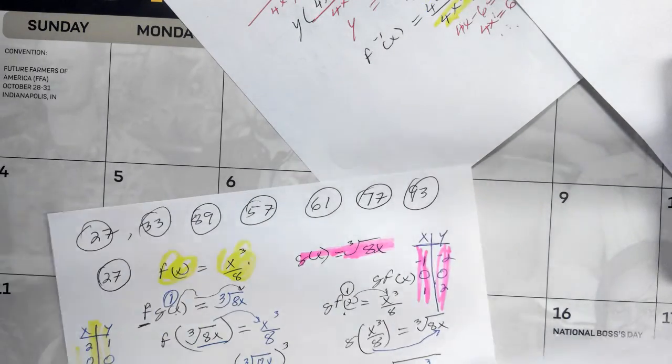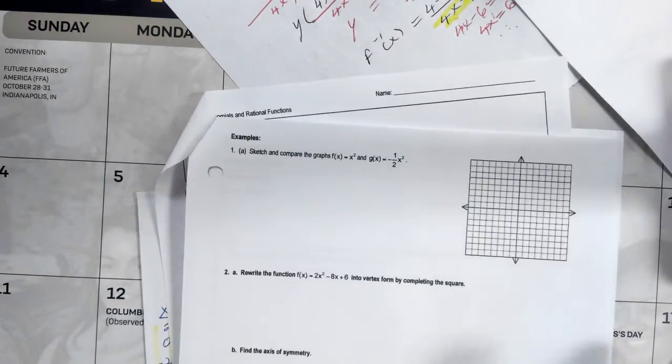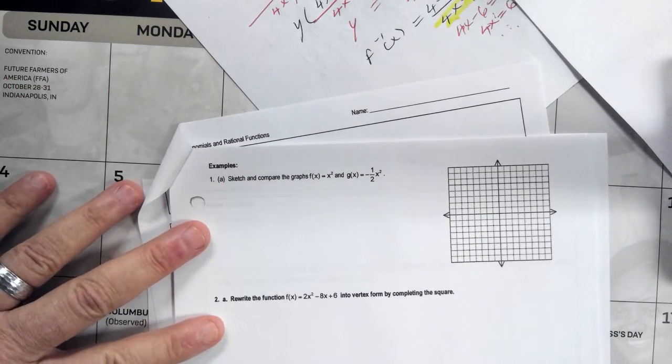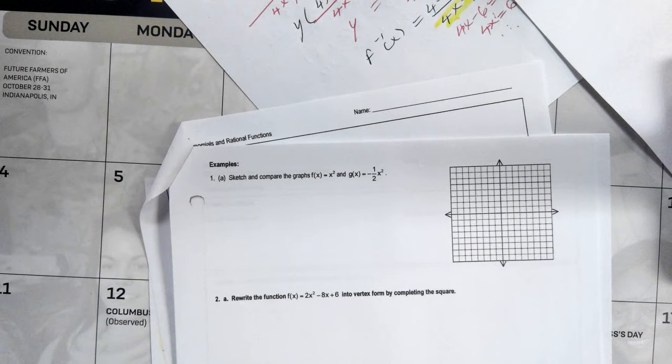Okay? You ready? Look at all these papers I got flying around. It says sketch the graph of f of x is x squared and g of x is negative 1/2 x squared. This should be pretty straightforward for you, and that's what I want to do for you.